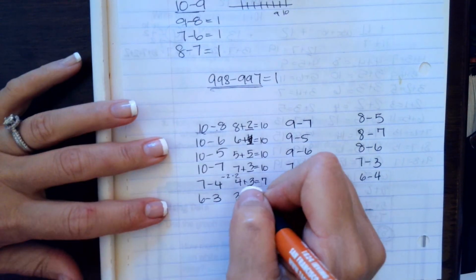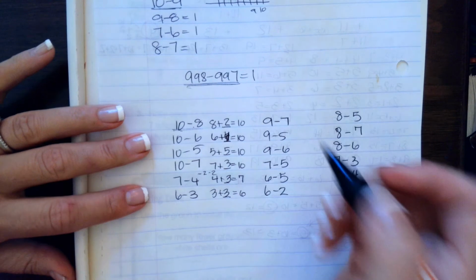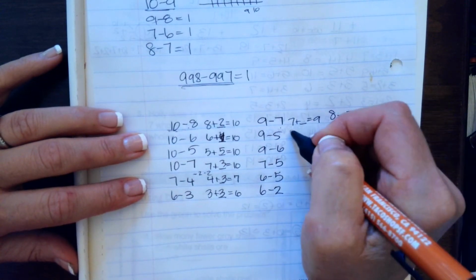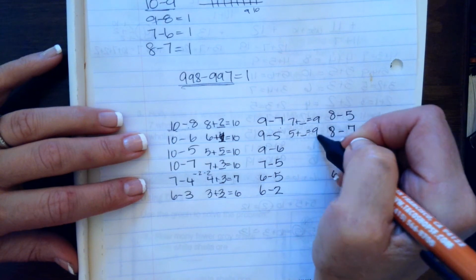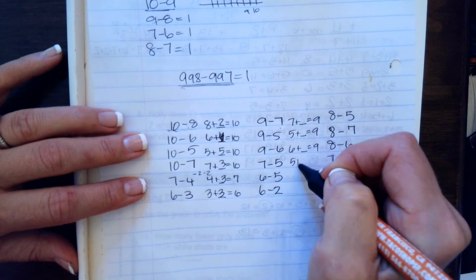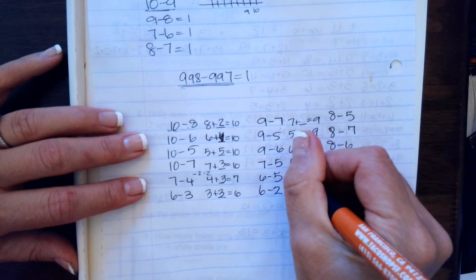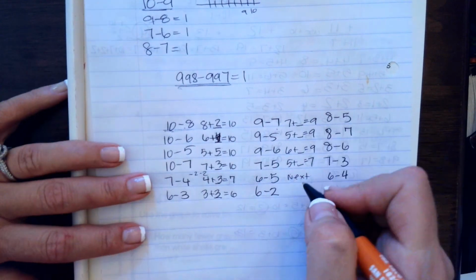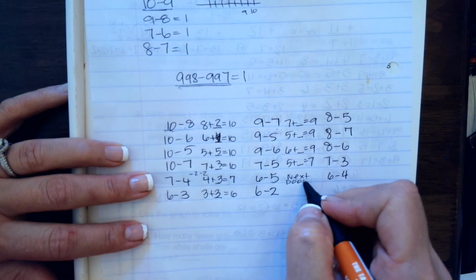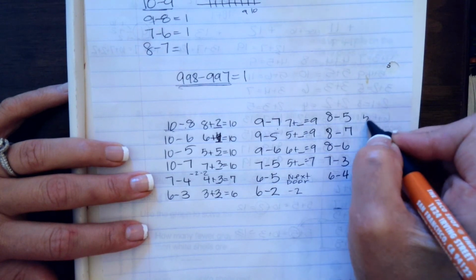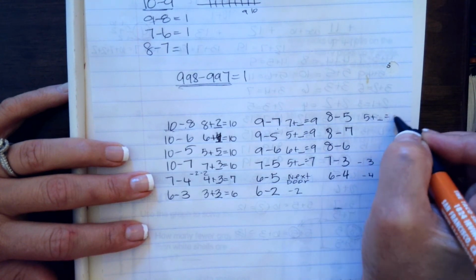That's right. Okay. This one, we can say 7 plus something equals 9. 7 plus 2 equals 9. You got it. And then that's what we can do for all of these. 5 plus 4 equals 9. Exactly. Next one.